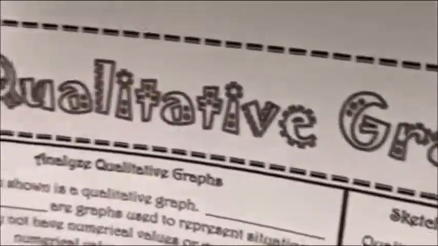On 105, you're going to glue in qualitative graphs. Page 106, you're gluing in the one that says number 2, a tennis ball.